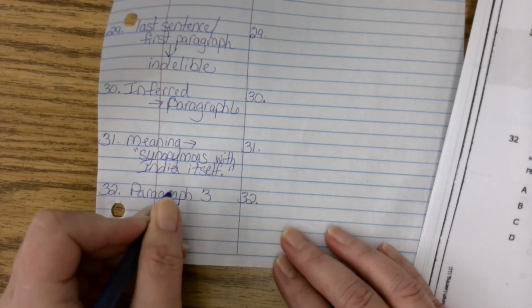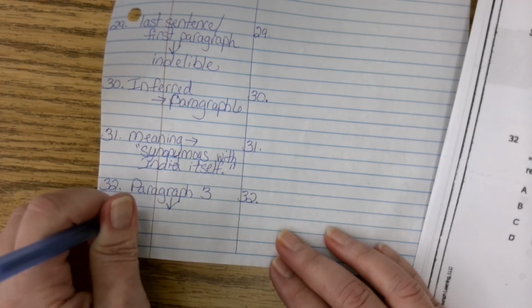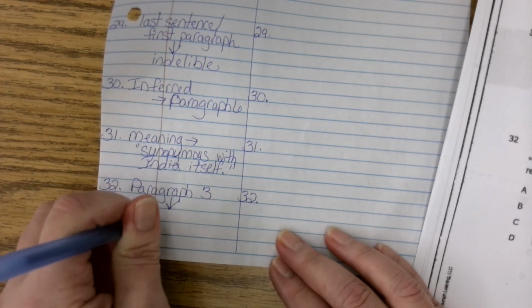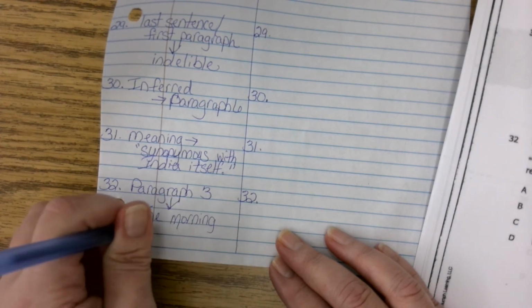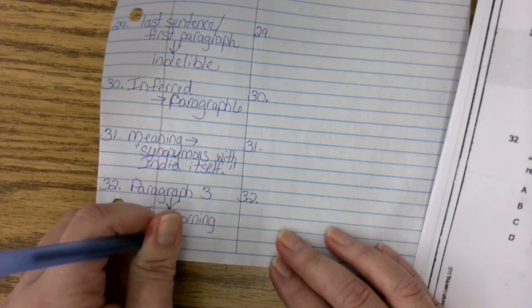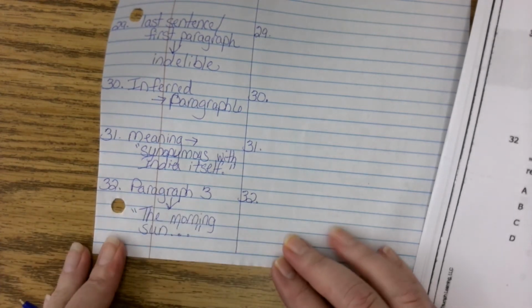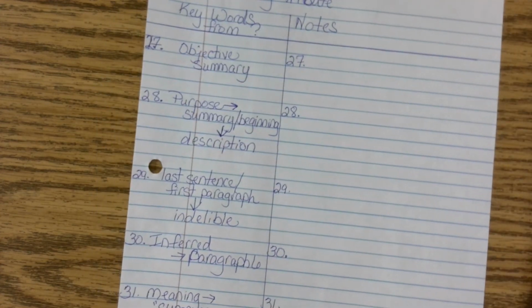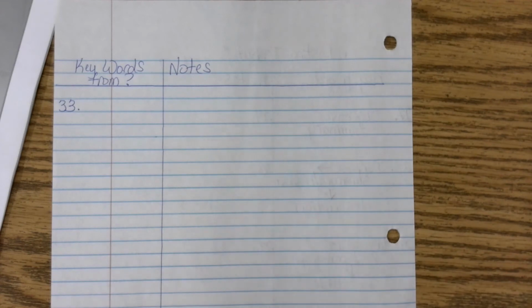And then I'm just going to include, because that's a really long quote, you don't have time to write all of that down, I'm going to write the morning sun. And I know when I get to that sentence in the text, I need to really pay attention. So that's just my alert. So far on the front of this sheet, we have written down keywords from 27 through 32.